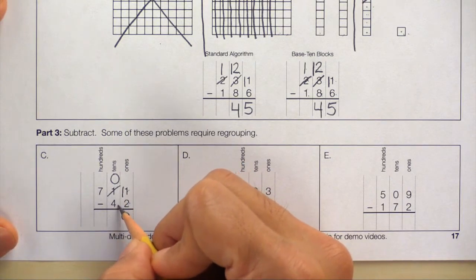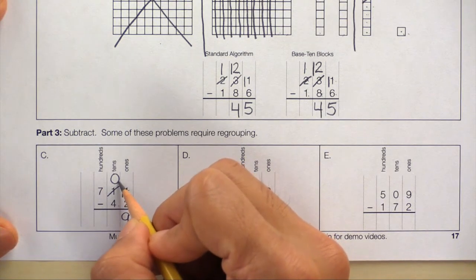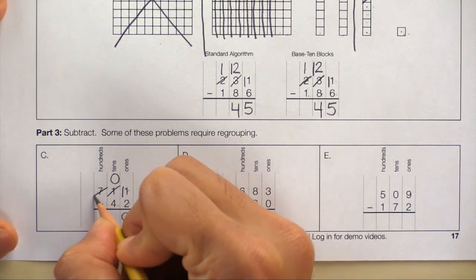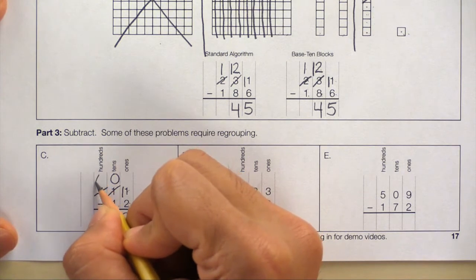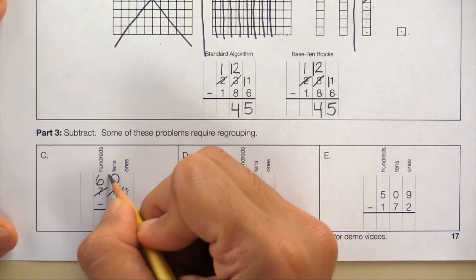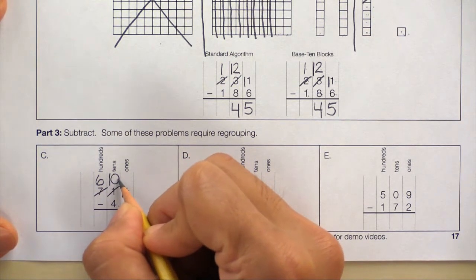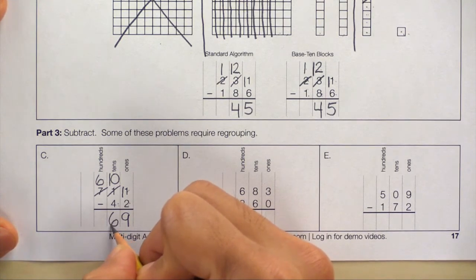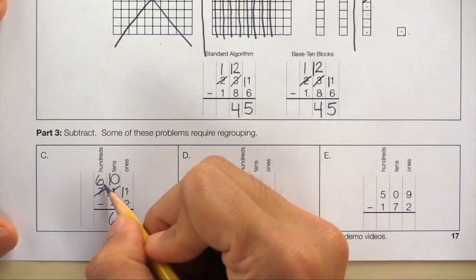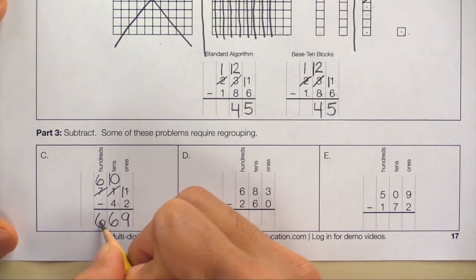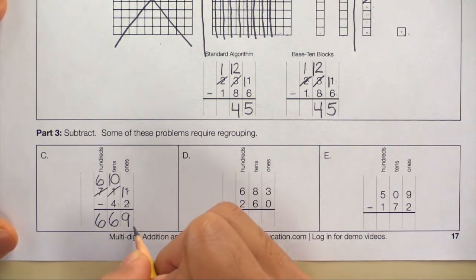Now let's subtract the tens. 0 minus 4. We don't have enough tens to take away, so go to the next column, cross it off, and count backwards. And that brings us down to 6. How many times did we count backwards? We counted backwards 1 time. 10 minus 4 equals 6. Finally, subtract the hundreds. Here's 6 minus nothing, so write down 6. Final answer is 669.